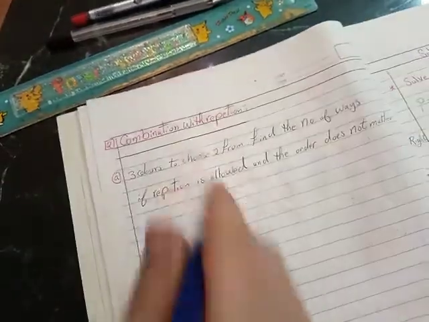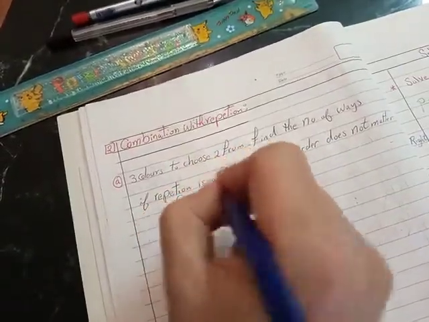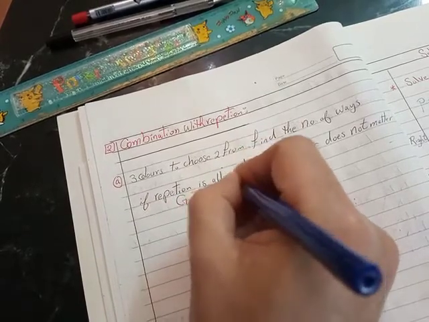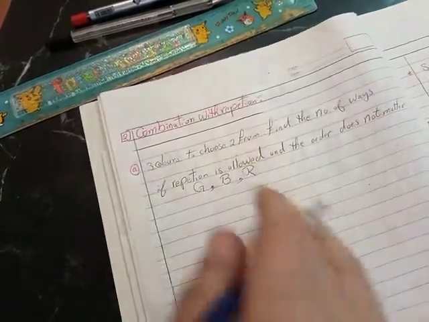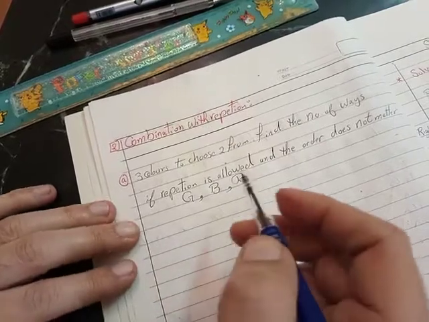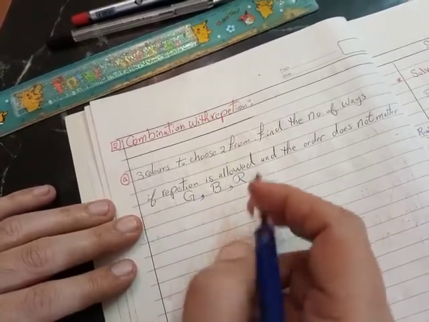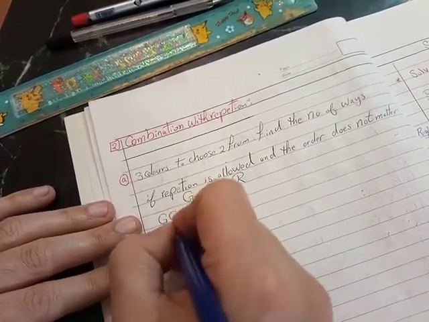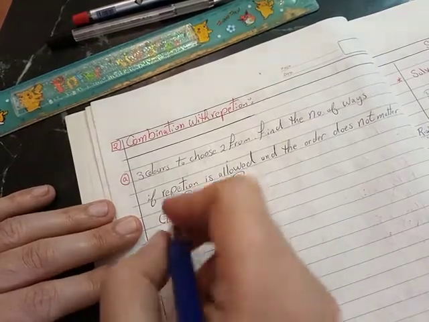Let's name them green, blue, and red. Okay, so I'm choosing 2 colors. Green, green is okay, repetition is allowed.